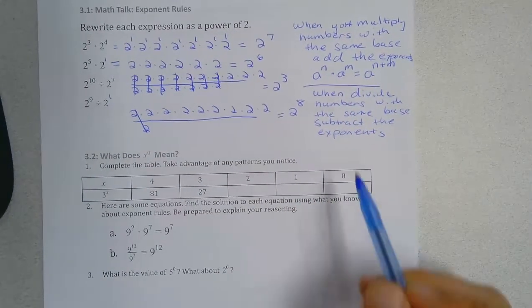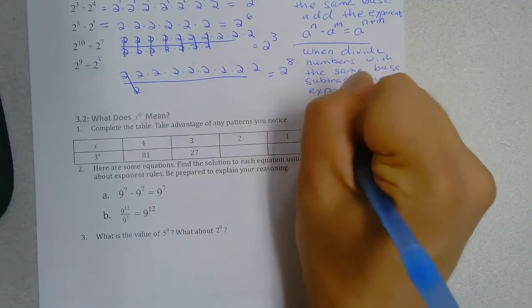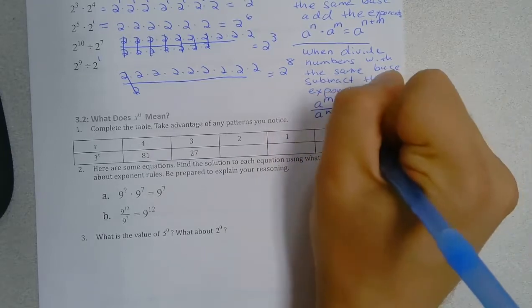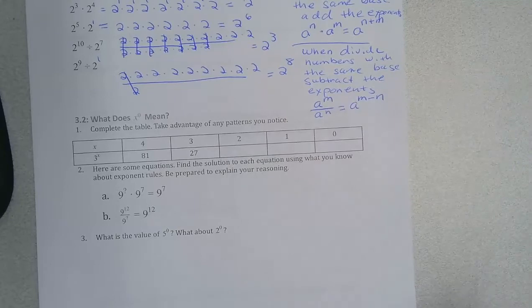So here, this would just say a to the m divided by a to the n equals a to the m, in the numerator, minus n.